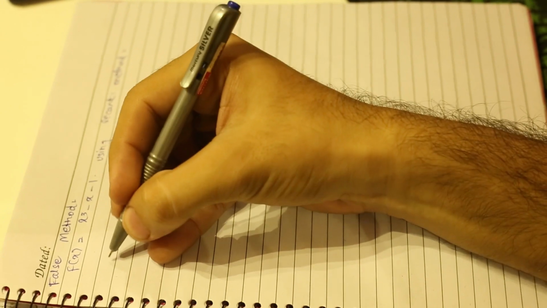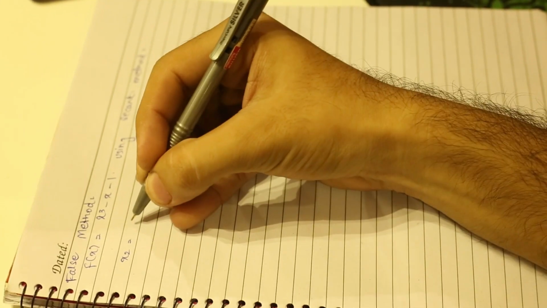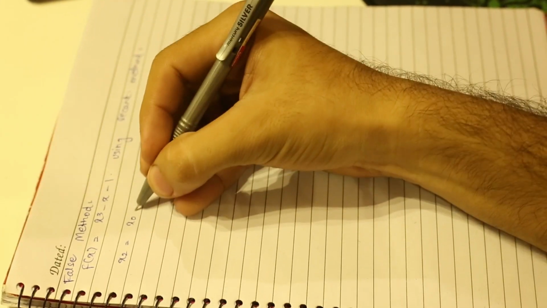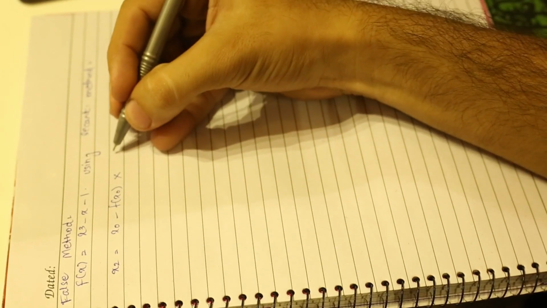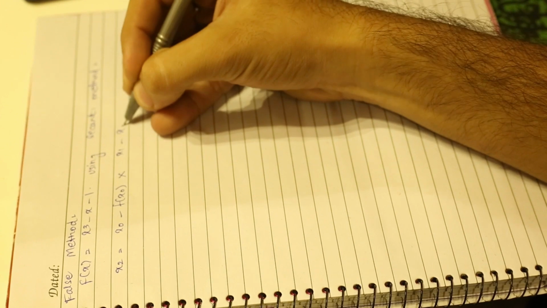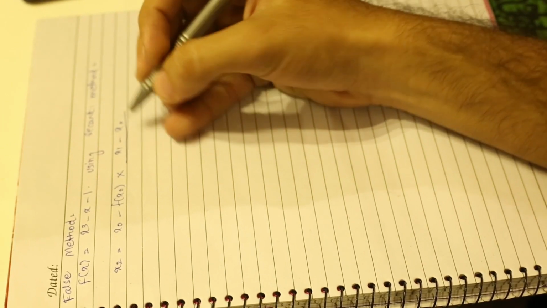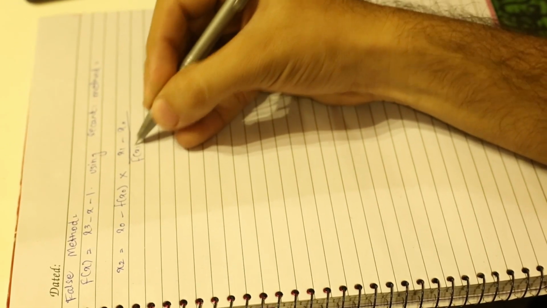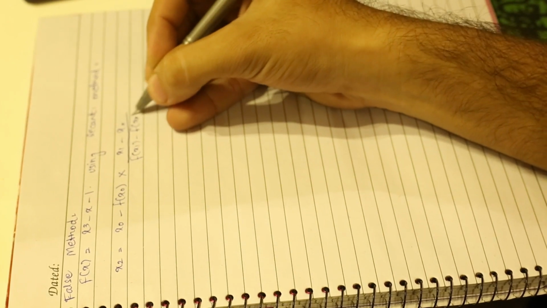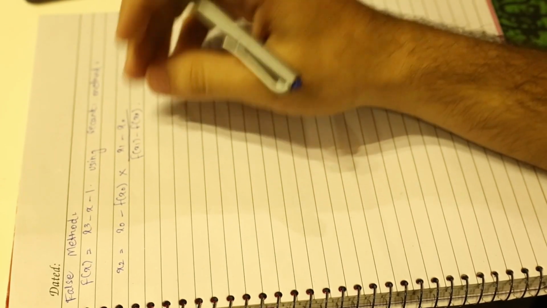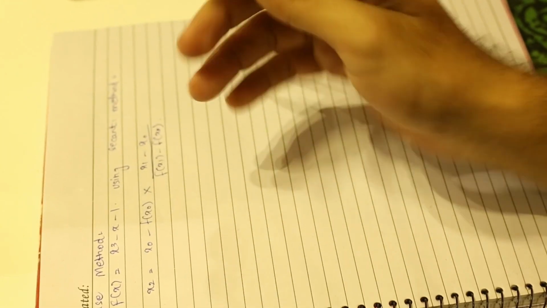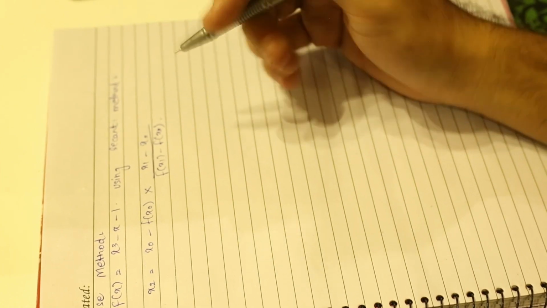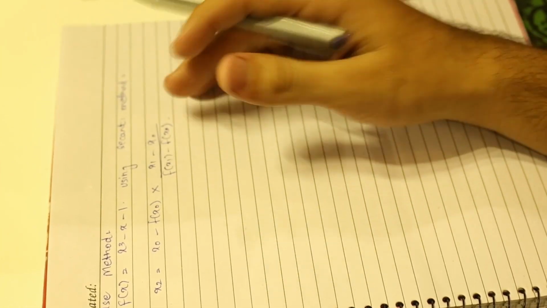So the first step is obviously we will take an equation. So here I have taken the equation as f of x equals x cubed minus x minus 1, and once we have written the equation here, I'm going to write the formula for the secant method, which is x2 equals x naught minus f of x naught multiplied by x1 minus x naught upon f of x1 minus f of x naught.